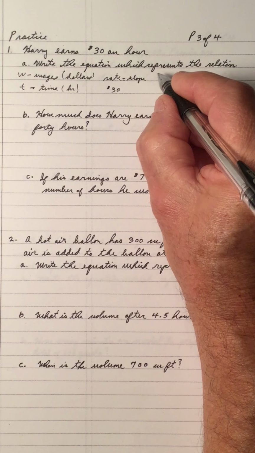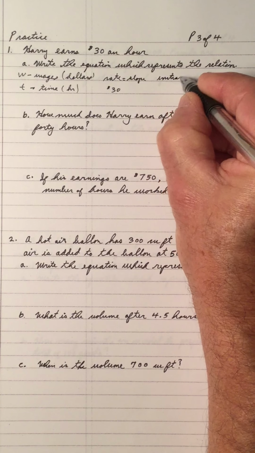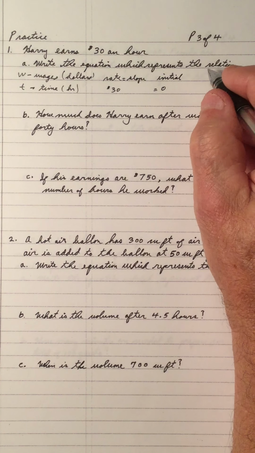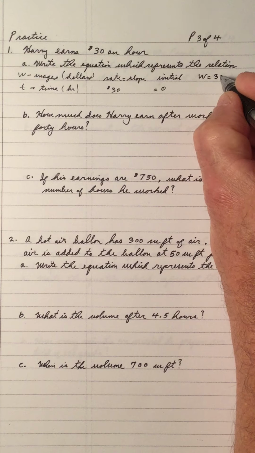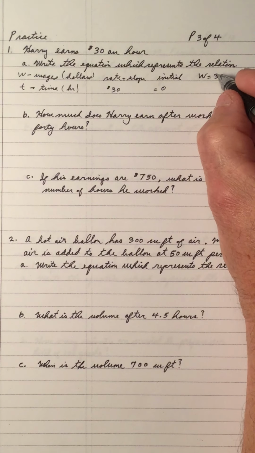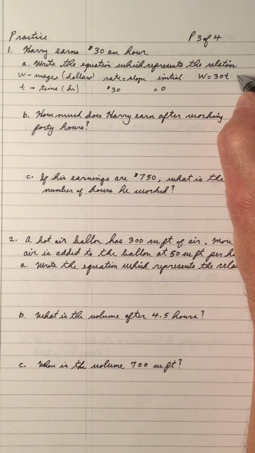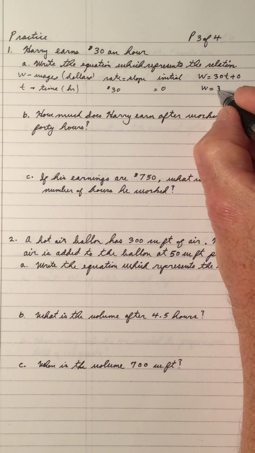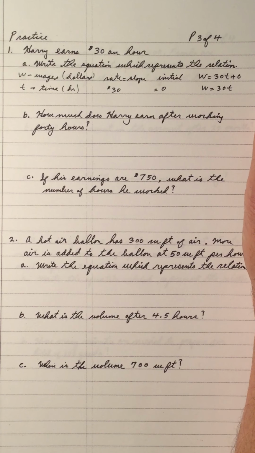And the initial value, when you're earning money, the initial value that you start off with is 0. So the equation is wages is W, rate is 30, again plus, notice there's a plus 30 here because you're adding on, you're not working and getting a minus, and time plus 0. So really I didn't need to put the 0 in, so it's W equals 30t.